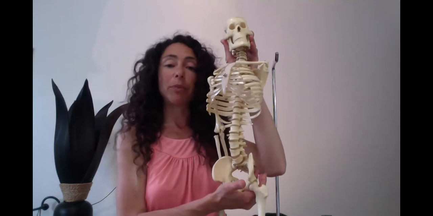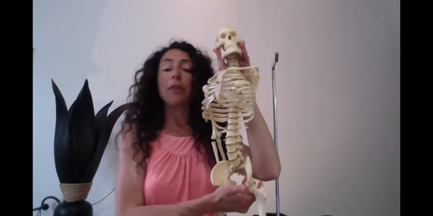Another role that the pelvic floor has is, it's called the center of gravity. If you look at the body from head to toe, it's about halfway from top to bottom and from front to back. And so it's considered the center of gravity or the center of our weight.